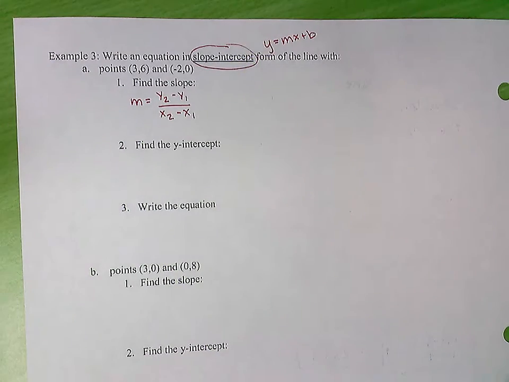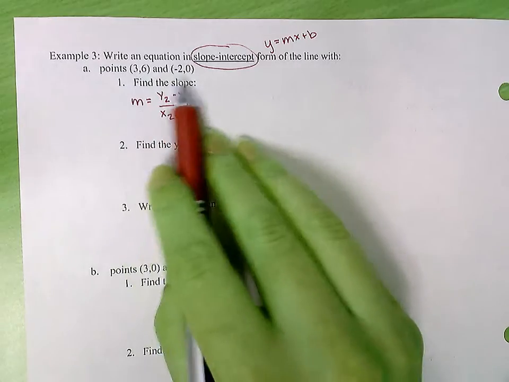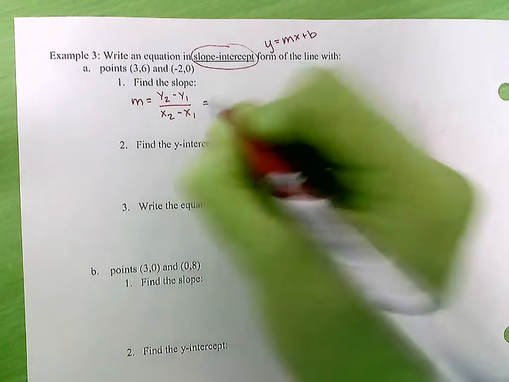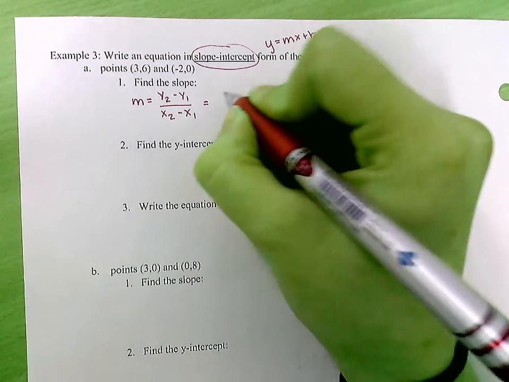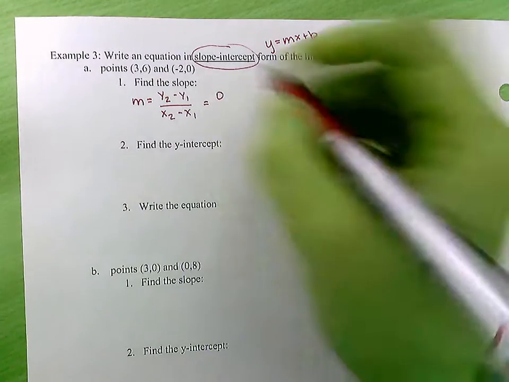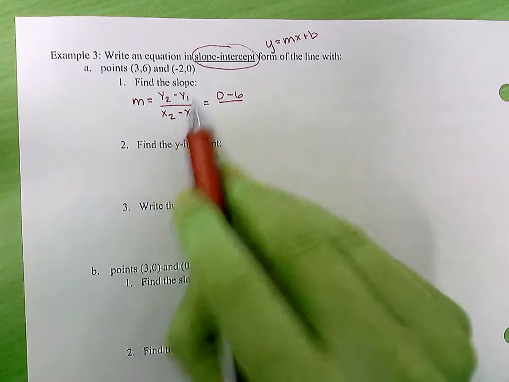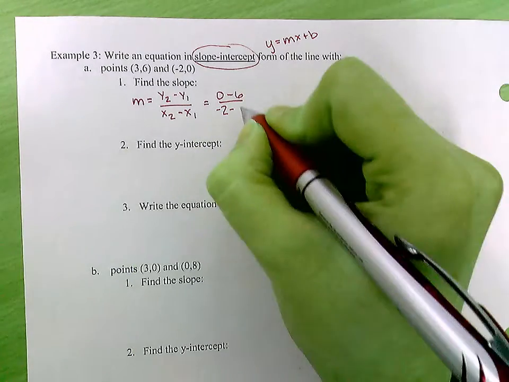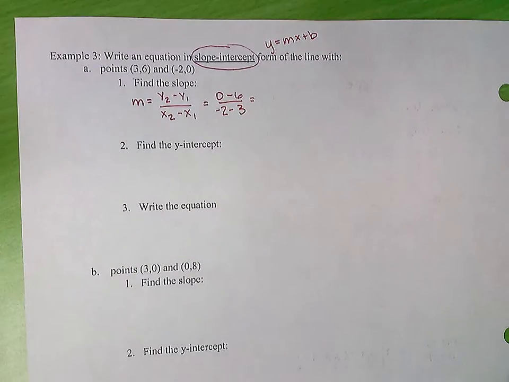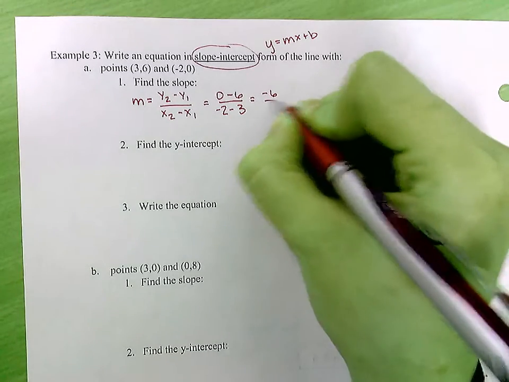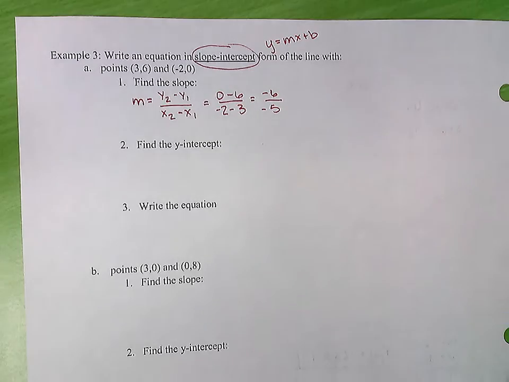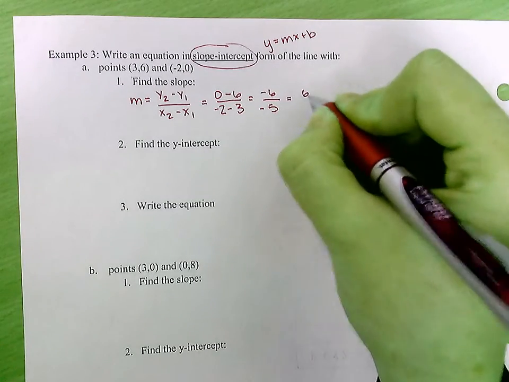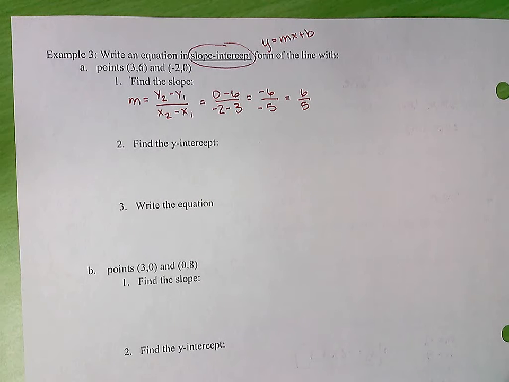y sub 2 minus y sub 1 over x sub 2 minus x sub 1. We're going to use our points up here. So we have y sub 2, 0, minus y sub 1 is 6. X sub 2 is negative 2, minus x sub 1 is 3. So I have negative 6 over negative 5. I have a negative over a negative, that is positive. So our slope is 6/5. Bless you.